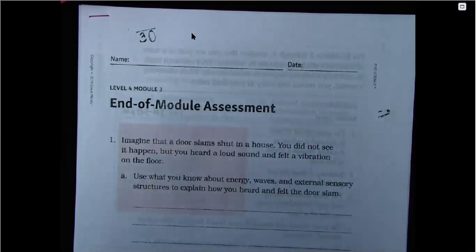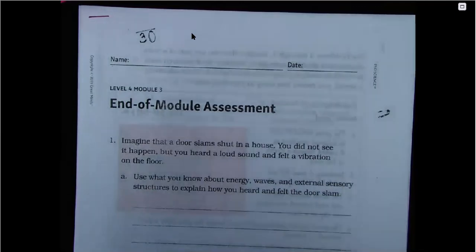Okay. What that caused to vibrate, both on the ground and in you. And then how you were able to detect it. Okay, that's worth 4 points.